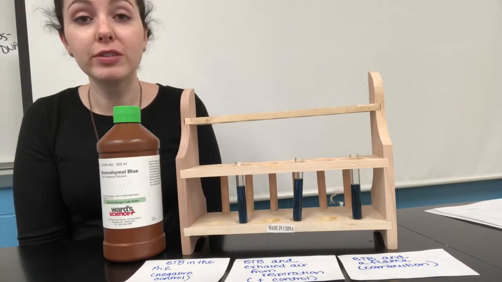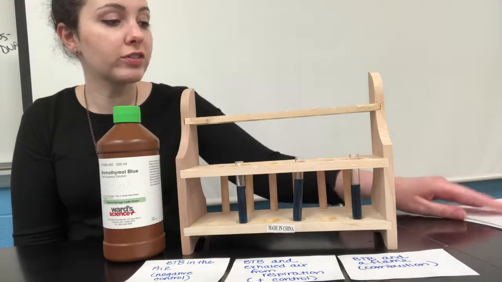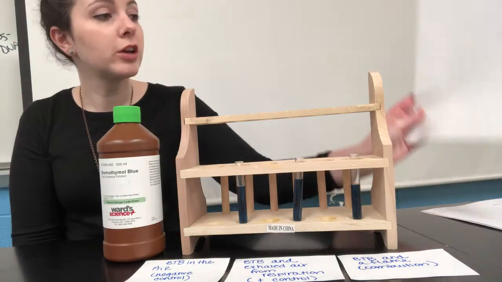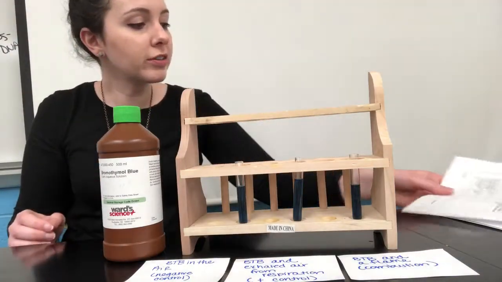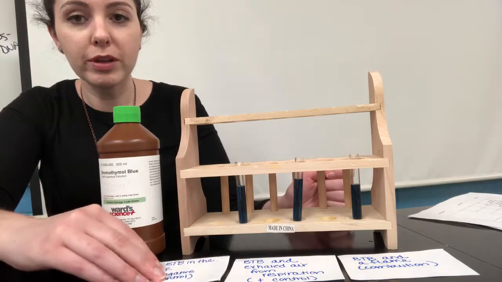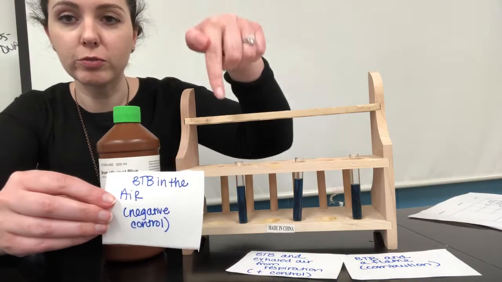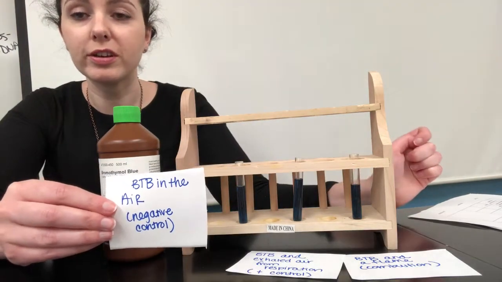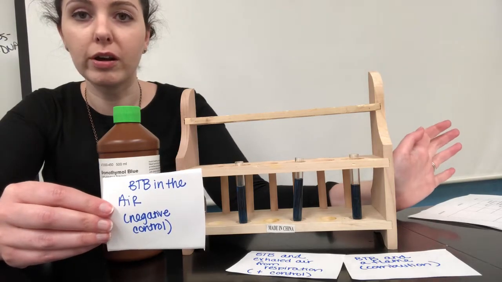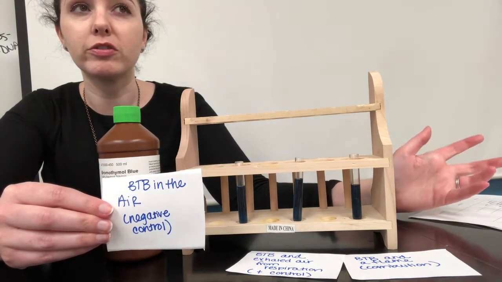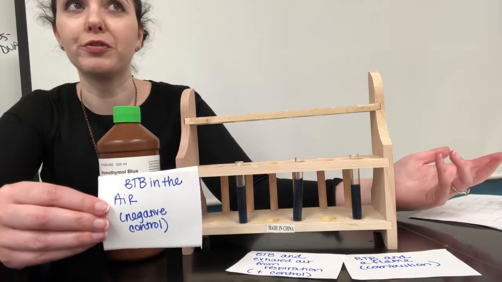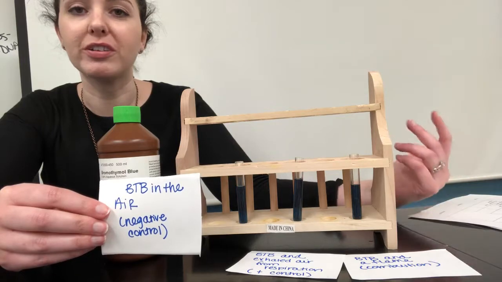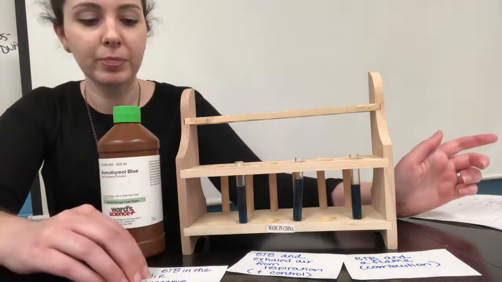And so we're going to test three things today, and we're going to test for the presence of carbon dioxide. You can see on your handout, there's a chart, and you're going to fill that in. So we're going to test bromothymol blue on this first test tube of BTB. We're going to test it just in the normal air. And we care about that because there is carbon dioxide in the air, but there's a lot of other stuff in the air that we breathe too, like nitrogen, oxygen, etc.